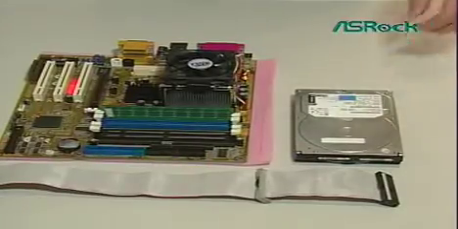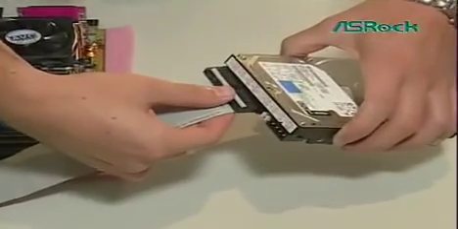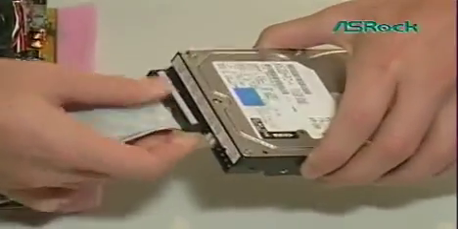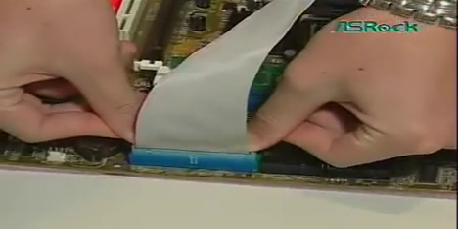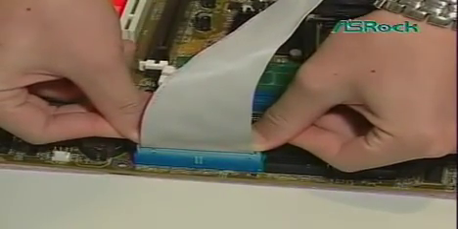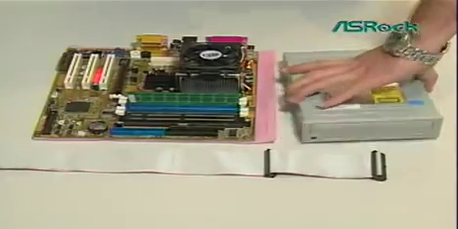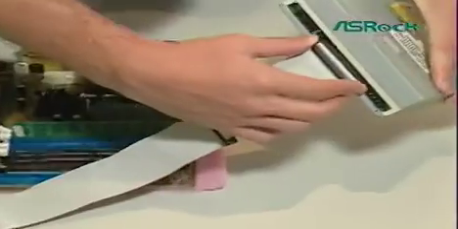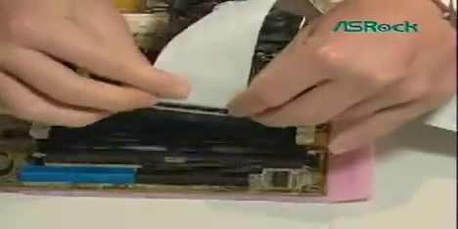We are attaching the IDE hard disk. We use the 80-pin IDE cable. Connect this end to the hard disk, and the other end to the primary IDE connector. Next, we are attaching the CD-ROM. We use the 40-pin IDE cable. Connect this end to the CD-ROM and the other end to the secondary IDE connector.